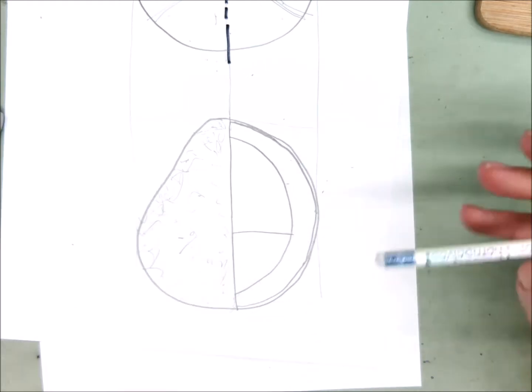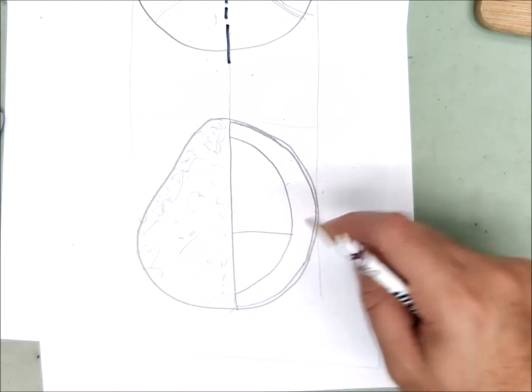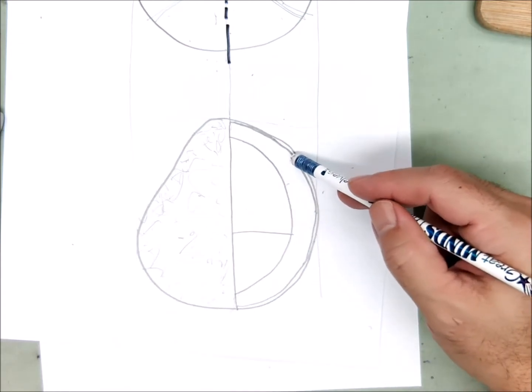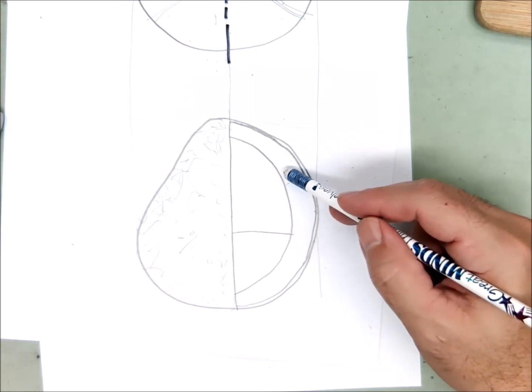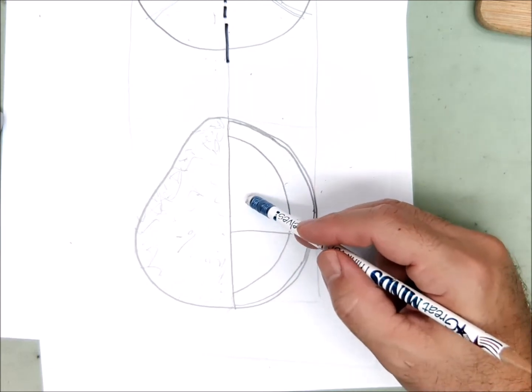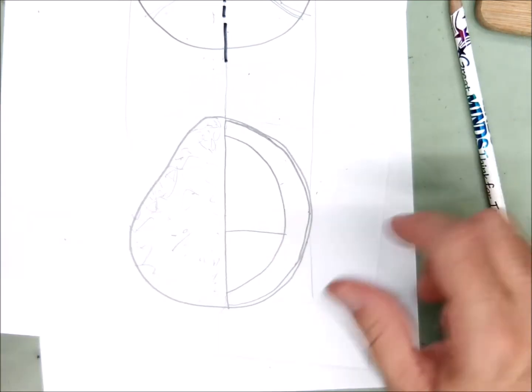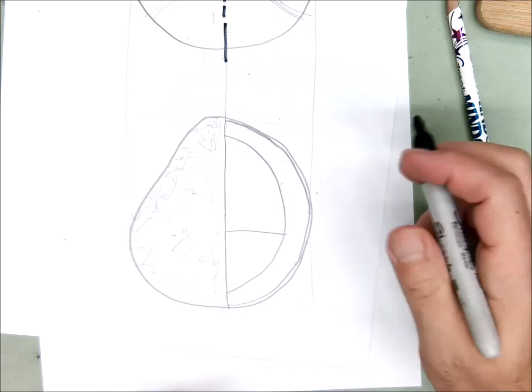So now how can we show all this stuff? We got three different materials, four if you count the airspace, right? We got the shell, which is very thin, but one material. We got the meat, which is the second material. We've got the air, and we've got the liquid in there. So this is doable. Let's do the outside first.